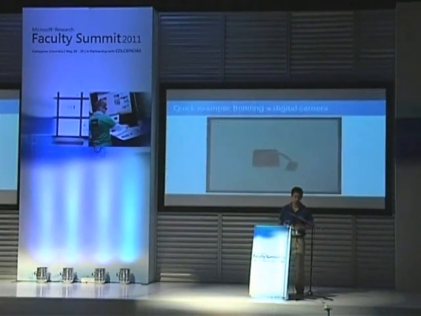Just to give you a little idea of how that works, this is a quick example of building a fully functioning digital camera out of these modules. The thing that you see in the center is the core computing module, the main board that everything else plugs into.